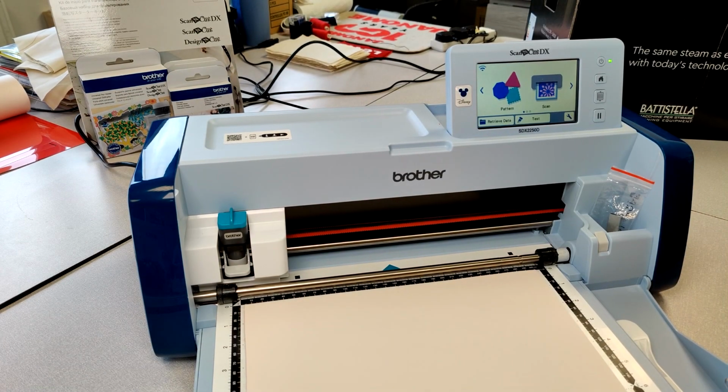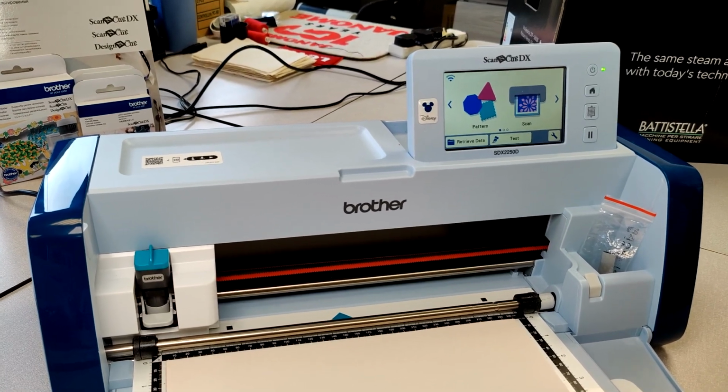So now we're going to use some heat transfer vinyl to put a design onto a t-shirt. It's pretty easy to do. You can get heat transfer vinyl almost anywhere, but there is a few different techniques that you have to use when using heat transfer vinyl. So we're going to go through those now.